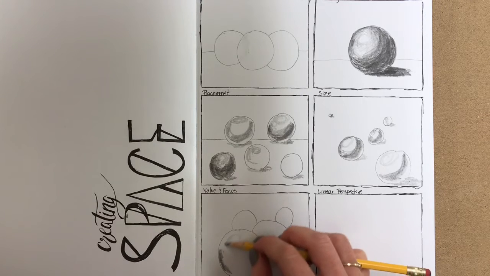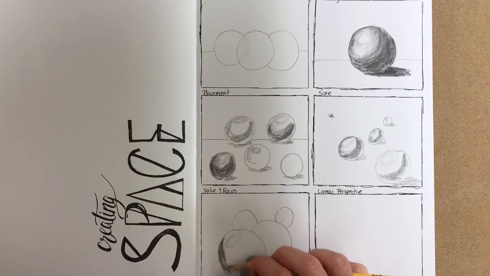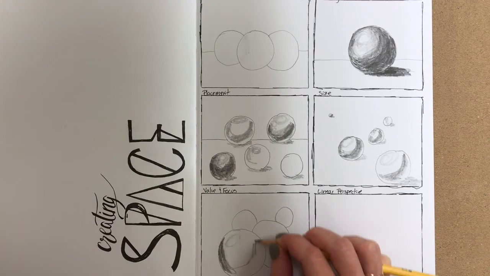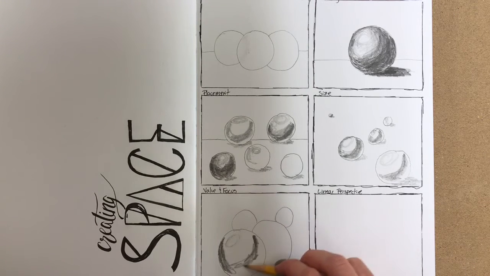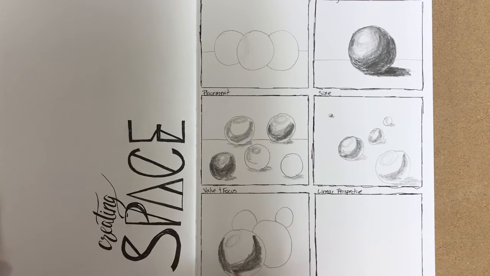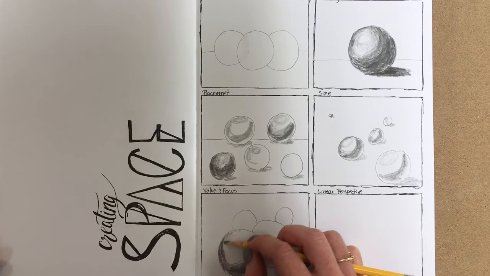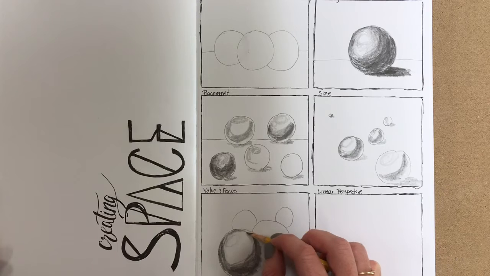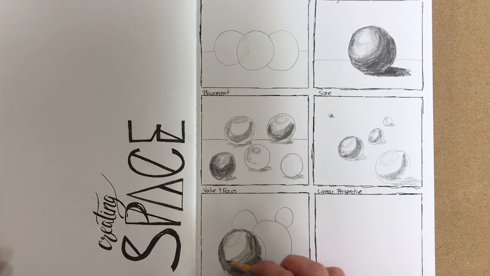Now with value and focus, your first sphere is going to be very detailed, and obviously when you're working with a different object or a different drawing, you probably won't have spheres for your objects, and that's perfectly fine, but for our purposes I am using a sphere. Now your first object or sphere is going to be very, very well done, extremely well finished details, and your values are going to be more pronounced, so it's going to be a little bit darker than the rest of them.